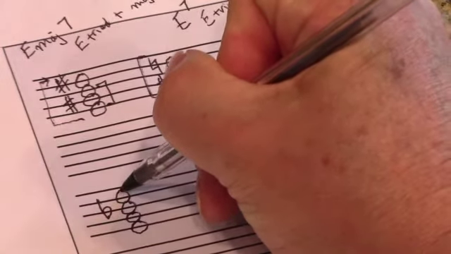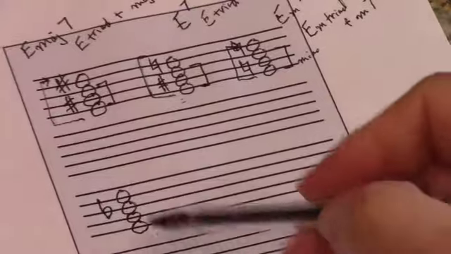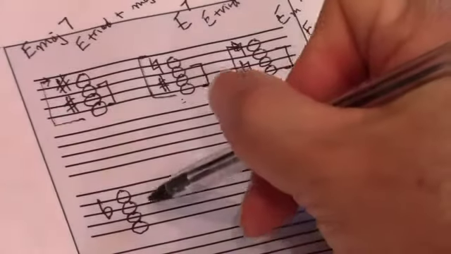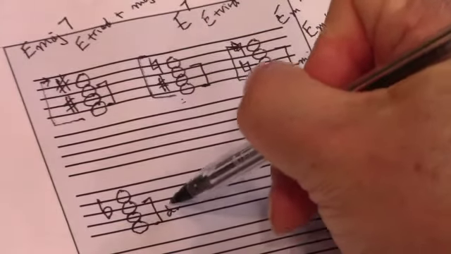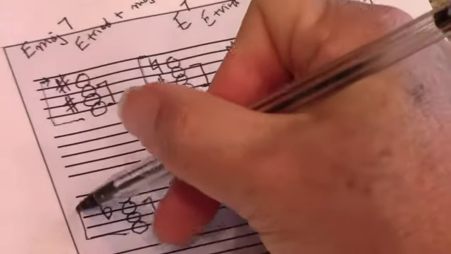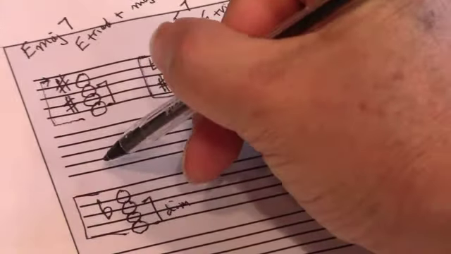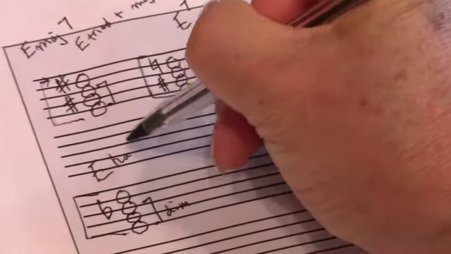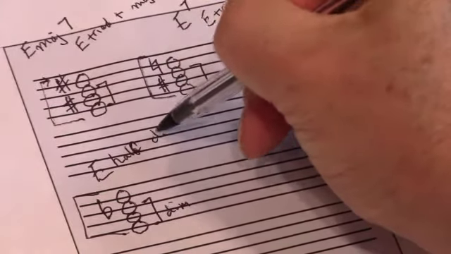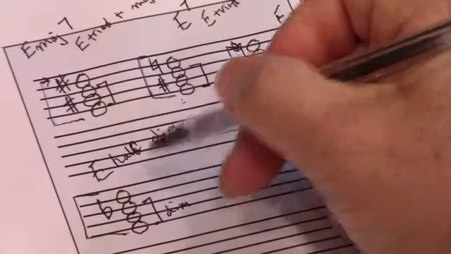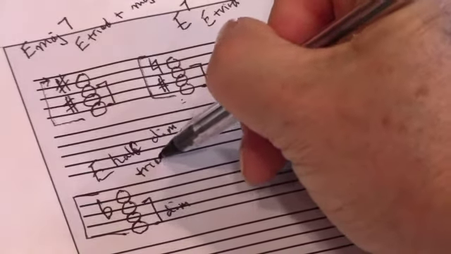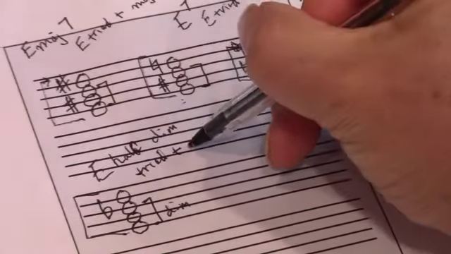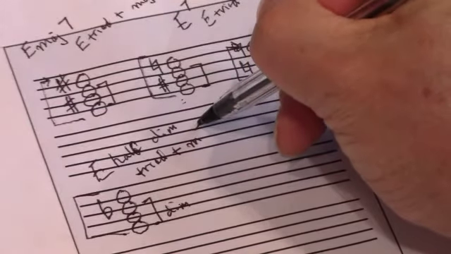If I add a 7th, there's going to be a special name for that chord. So here's the diminished triad, and then I'm going to add a 7th. This chord is now going to be called E half diminished. That means it's a diminished triad plus a minor 7 interval.